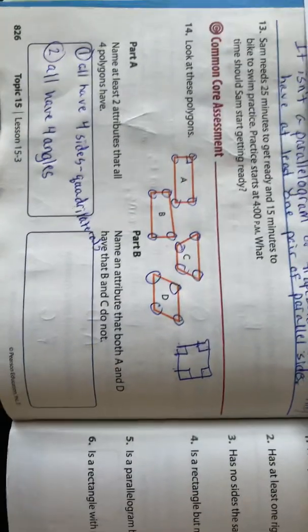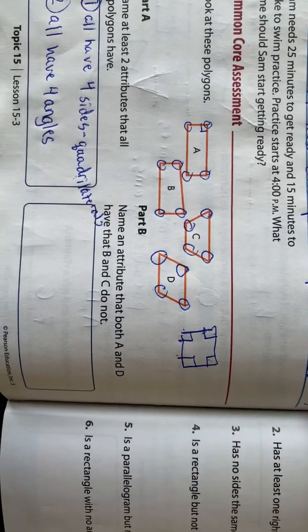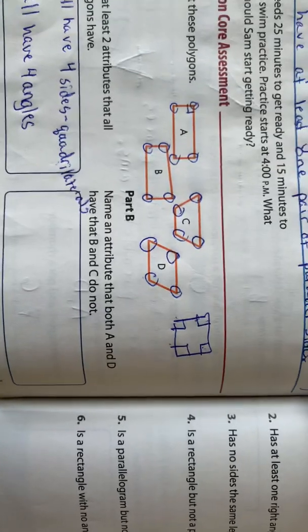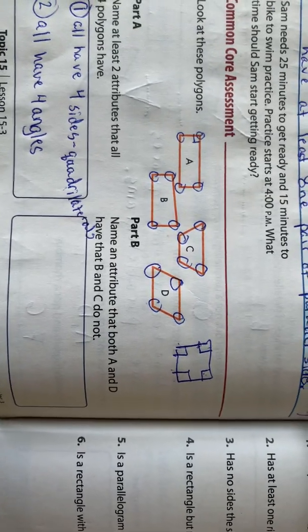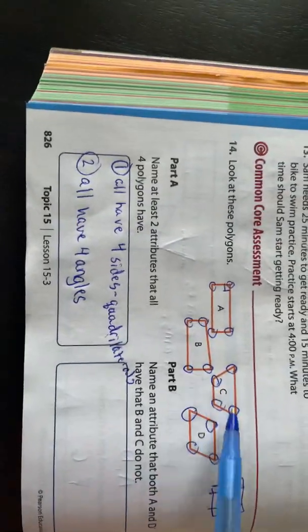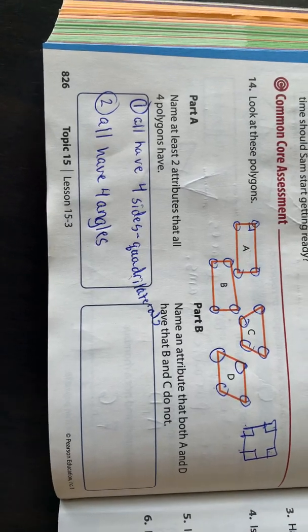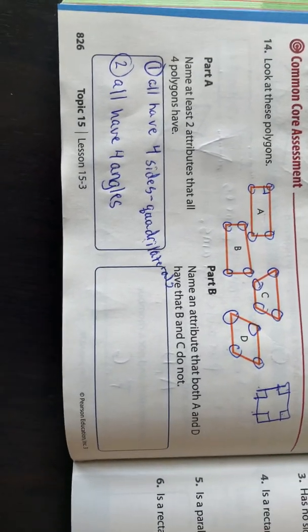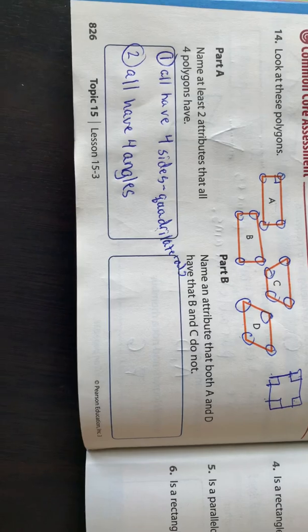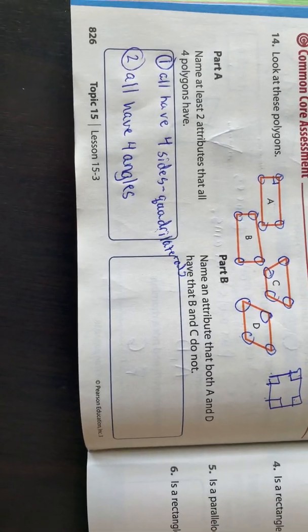Part B, name an attribute. So we're only talking about one that both A and D have, but B and C do not. There's several attributes that we can name. Who thinks they know one? Oh yeah, very good.